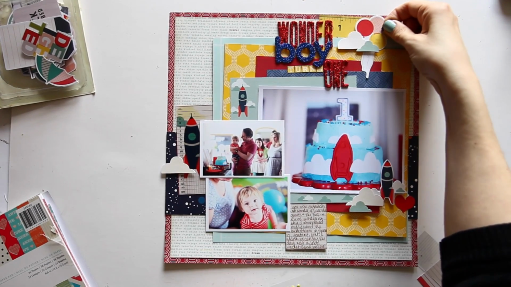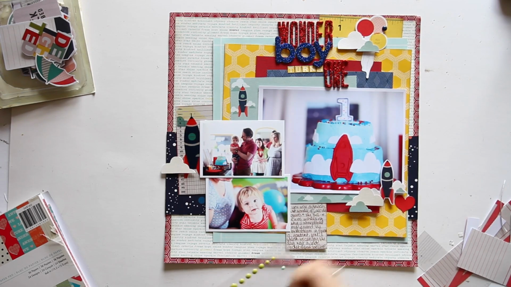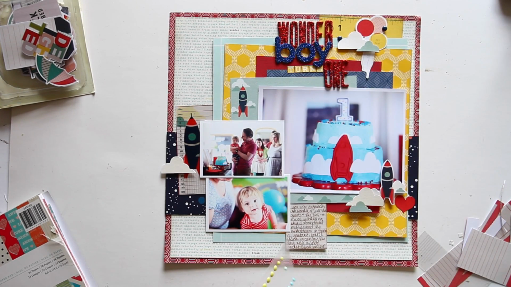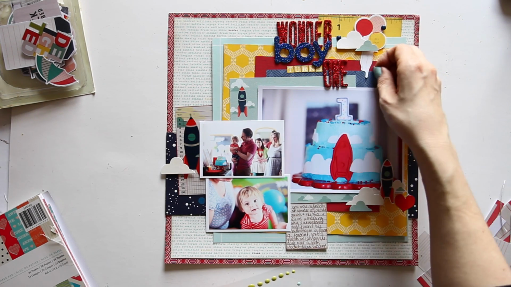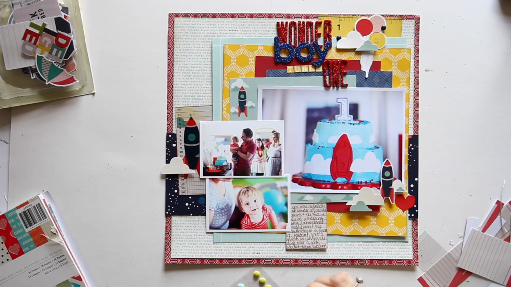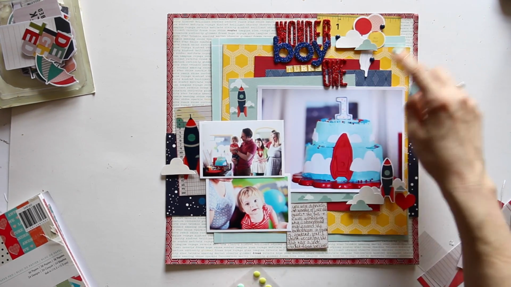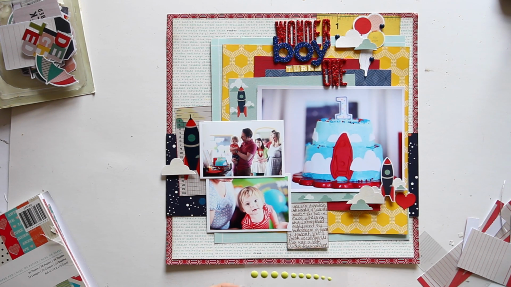Dark blue enamel dots. 1, 2, 3. Just separating this because the blue against the blue was harder to see. And I have a couple left.